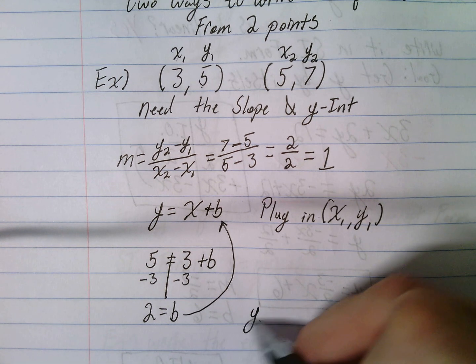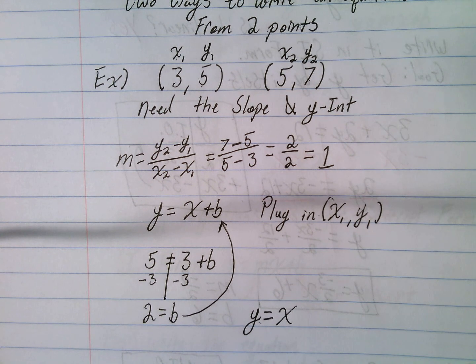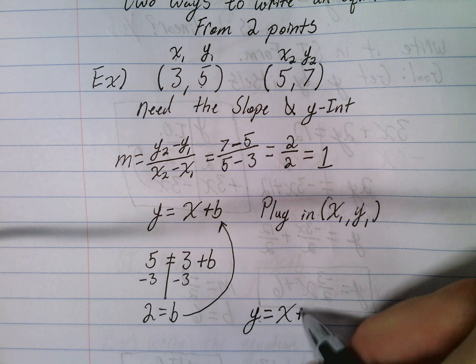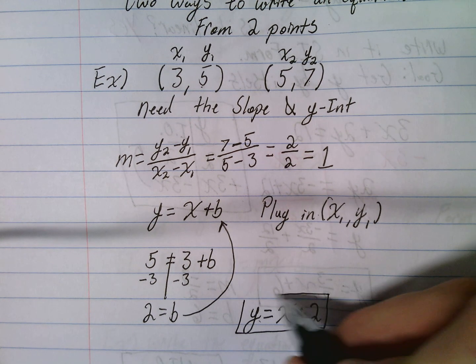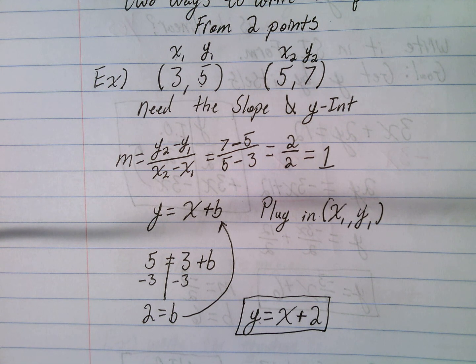So I had my slope. My slope was 1. So I have y equals 1x plus b, and b is what? 2. So here is slope-intercept form. Not crazy difficult, just one extra step.